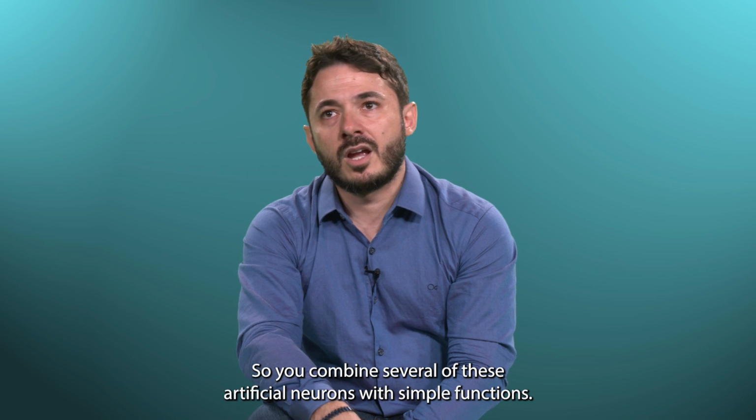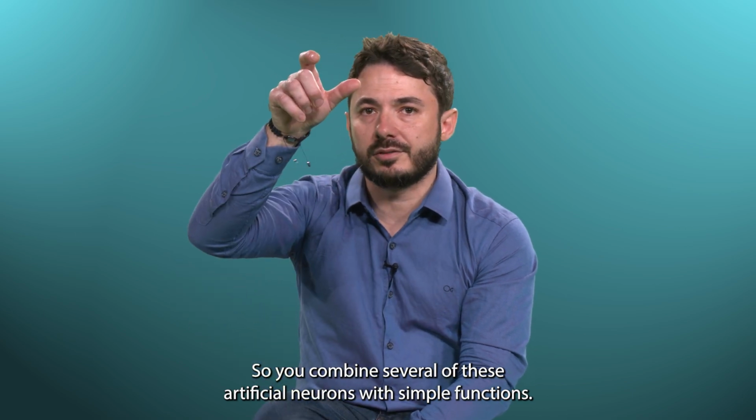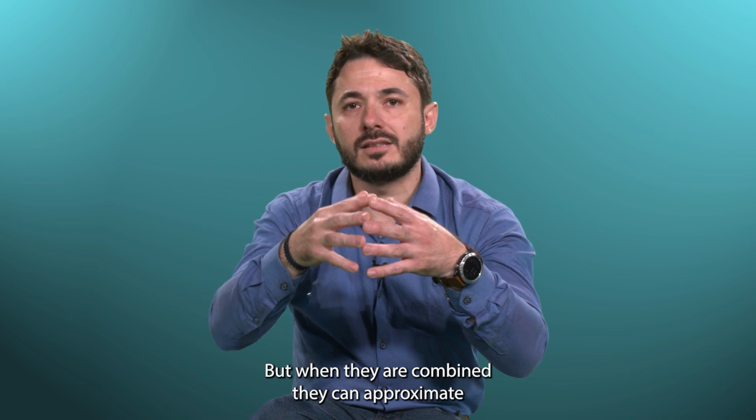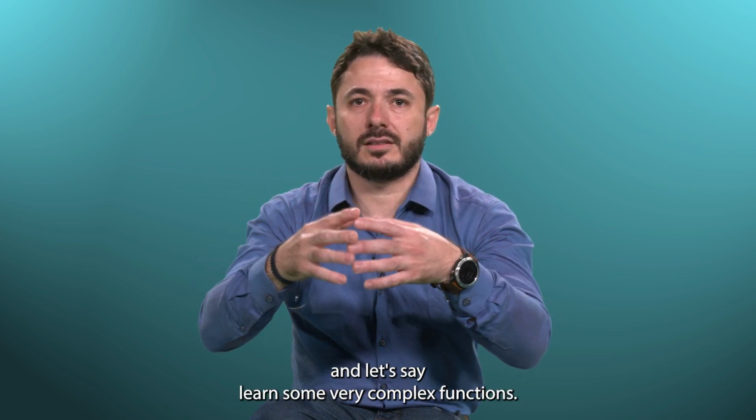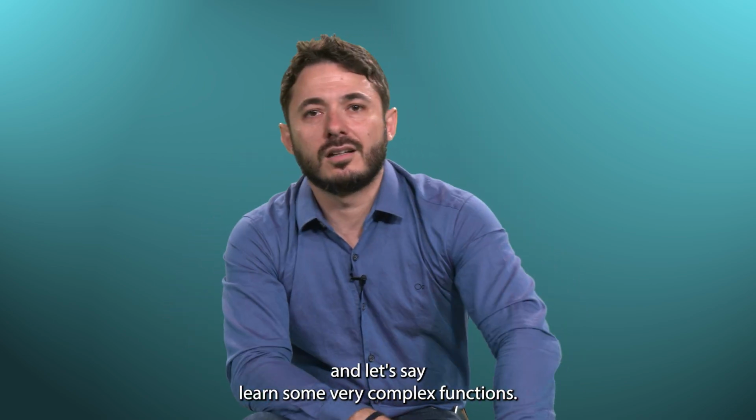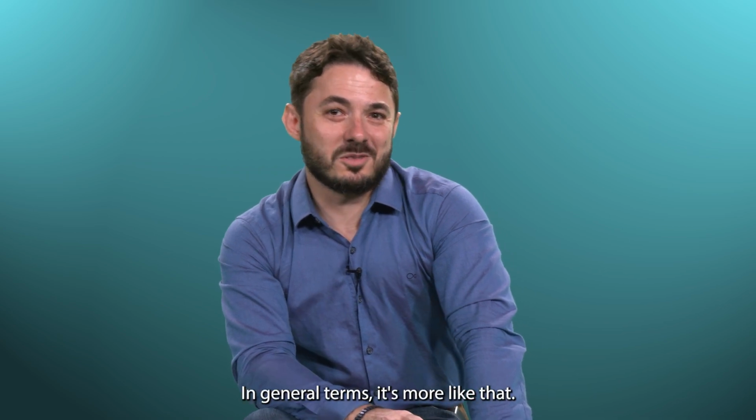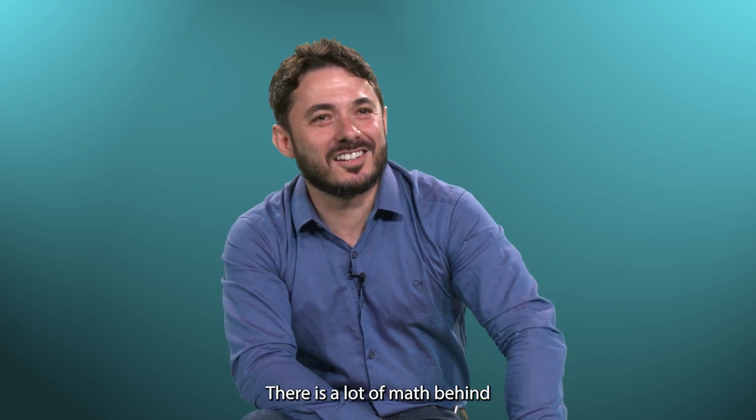So you combine several of these artificial neurons with simple functions, but when they are combined, they can approximate and, let's say, learn some very complex functions. In general terms, it's more like that. There's a lot of math behind it.